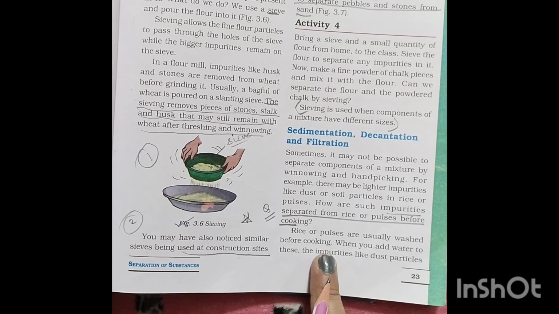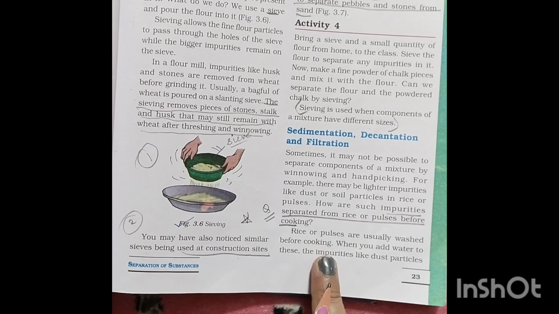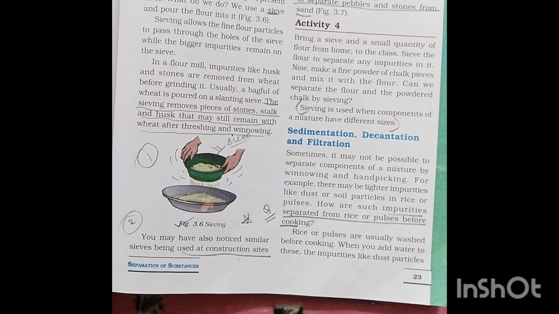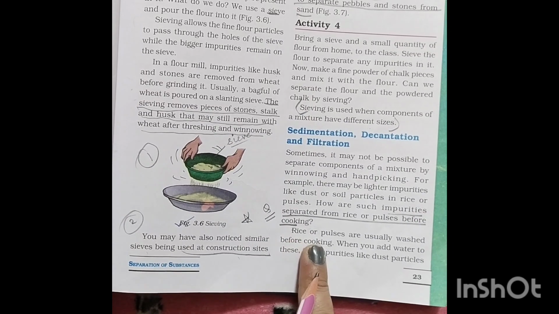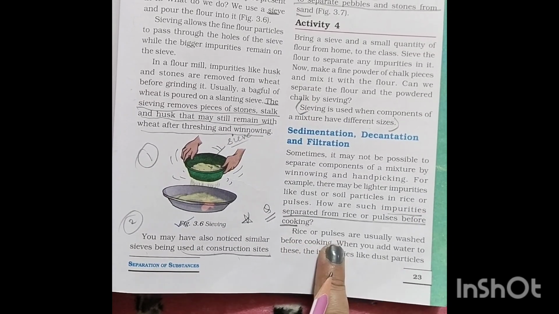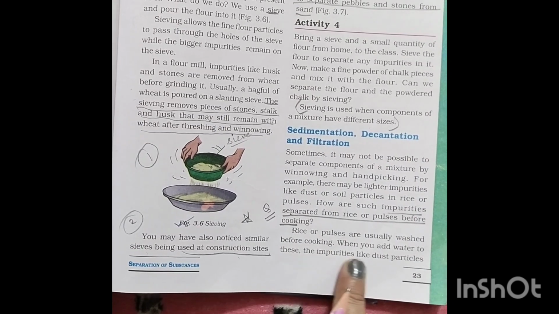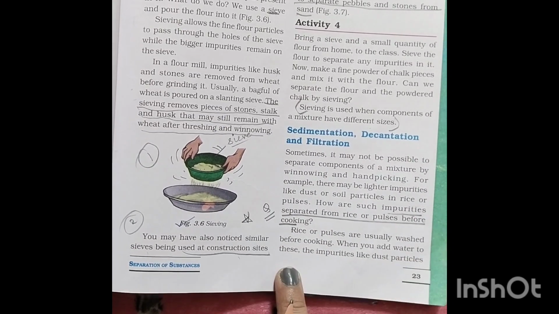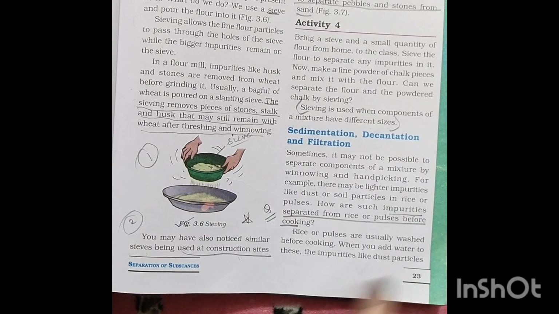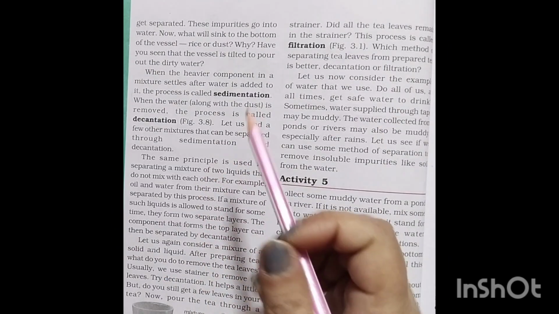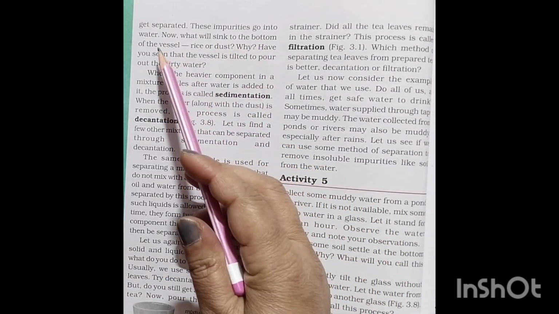You can ask your mothers also how they do it before cooking. Here come rice or pulses. Both of them are usually washed before cooking, right? When you add water to these, the impurities like dust particles get separated. Now these impurities go into water.